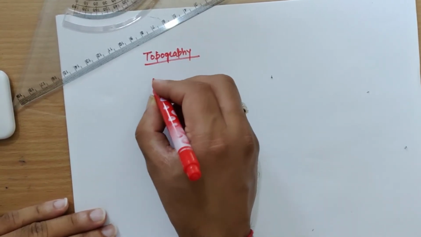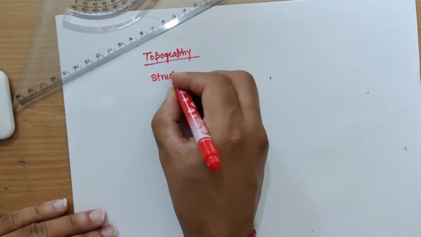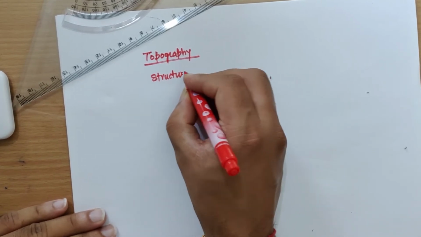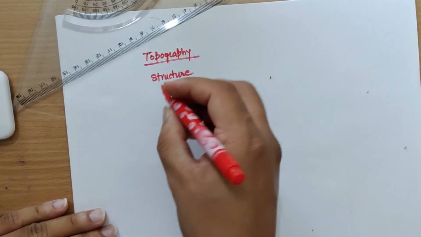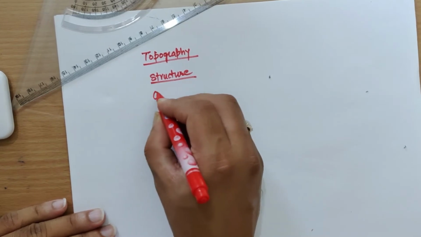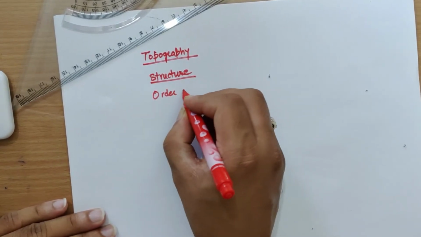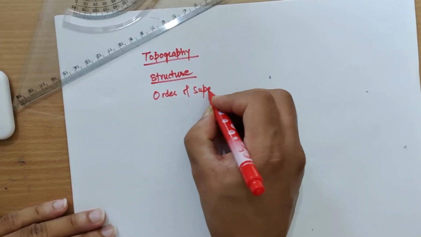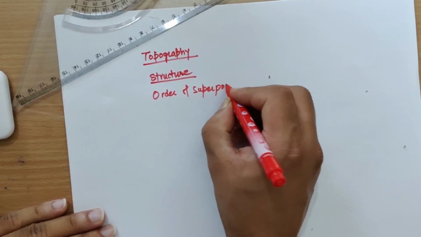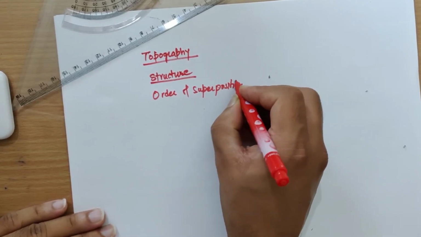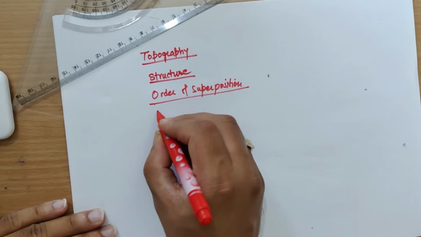Second point we discuss is structure. Third point is order of superposition. Fourth point is geological history.